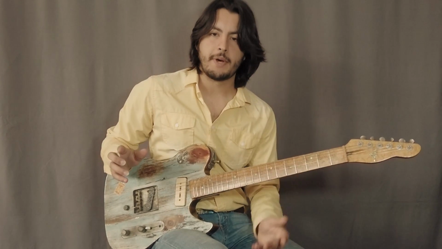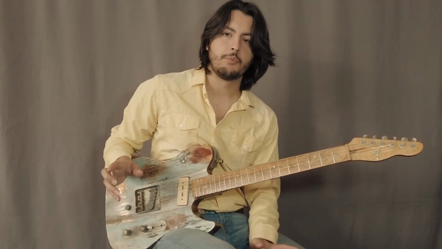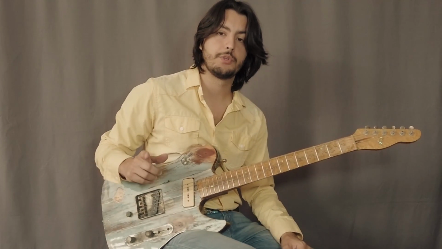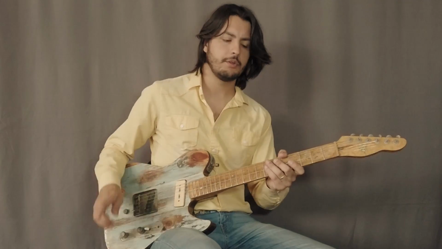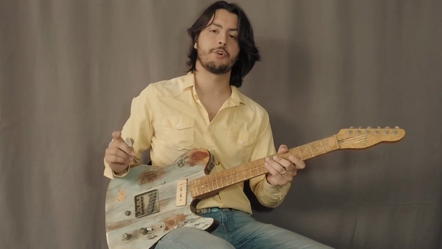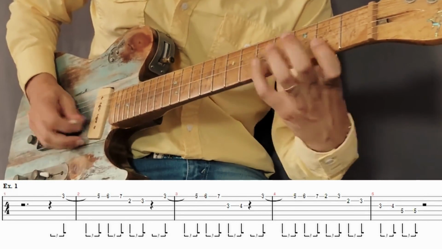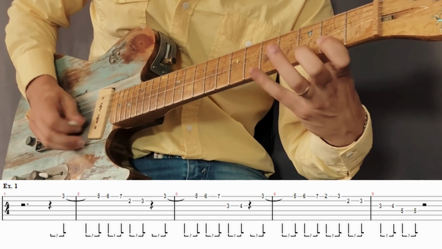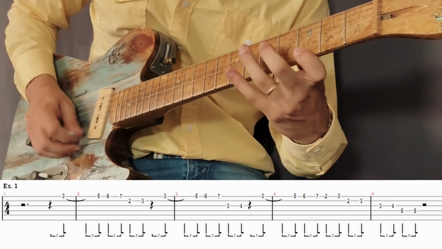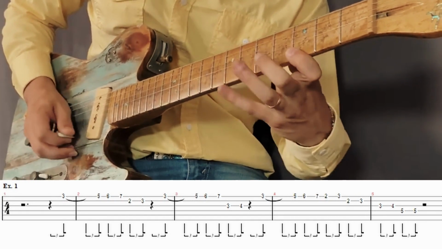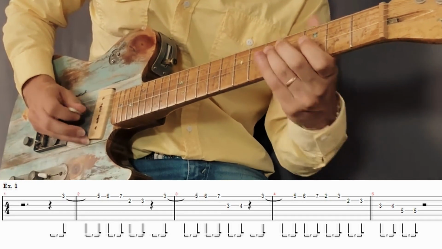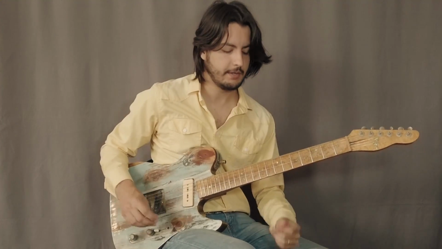So with those 4 in mind, you can do some really cool stuff. You can combine those ideas. Let me show you some licks that will help you understand a little better what I'm saying. Here's the second pattern combined with the first one. Here's another idea.